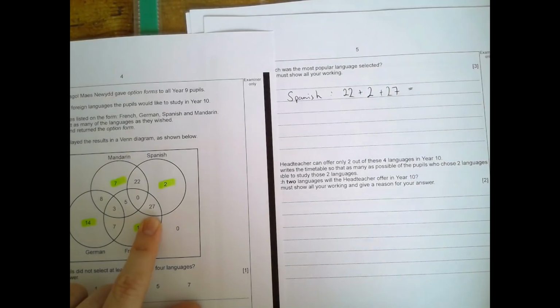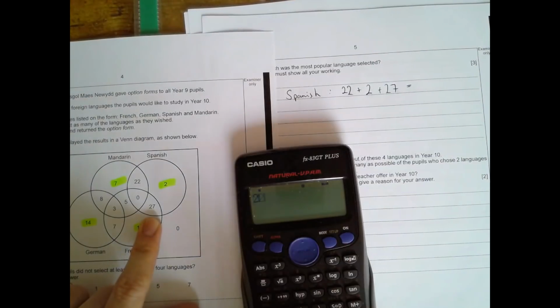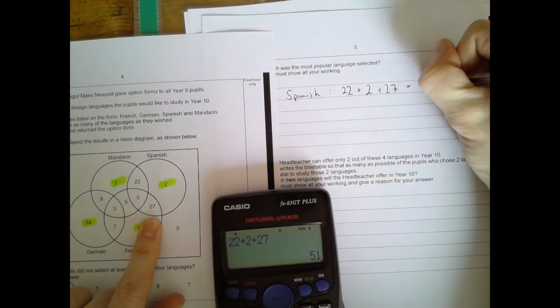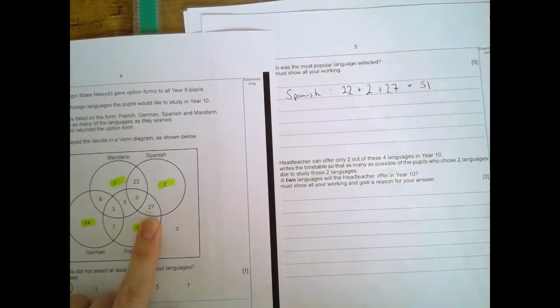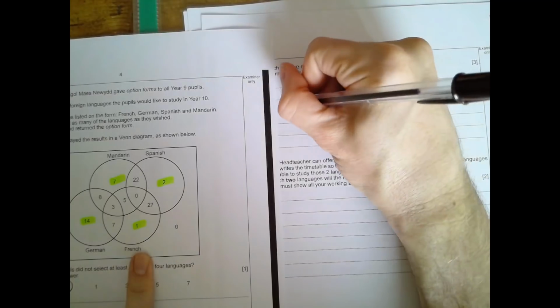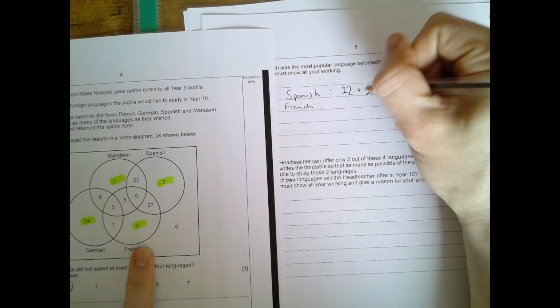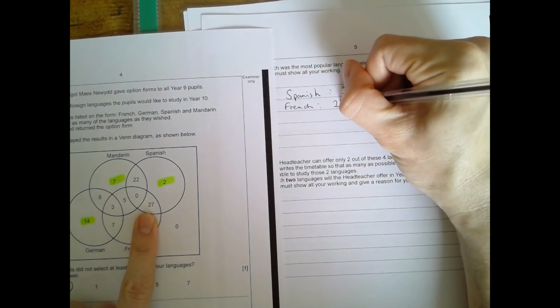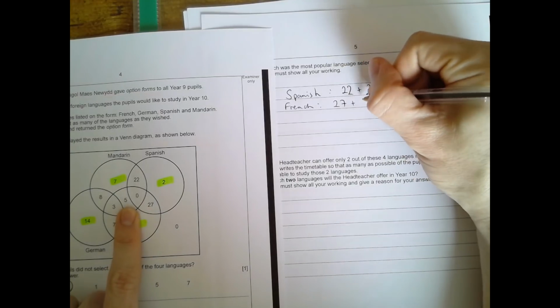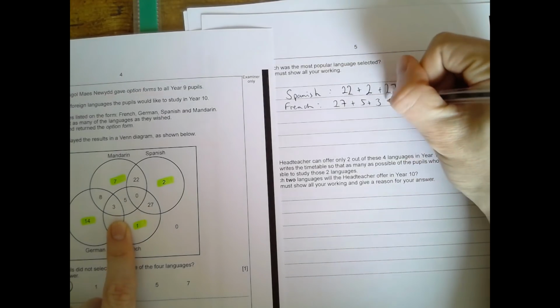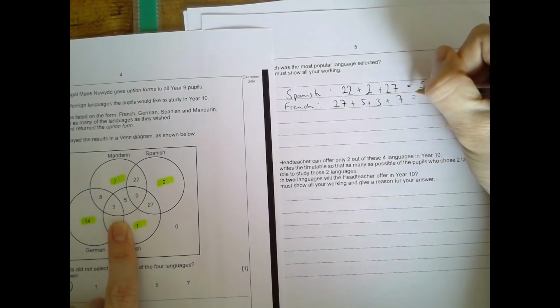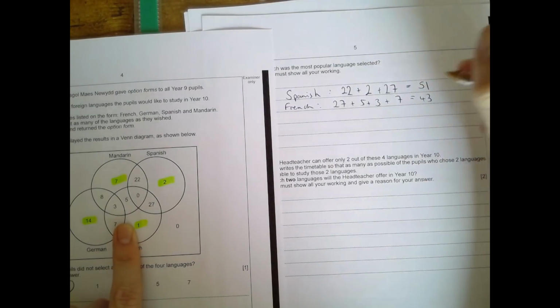So that equals, not worth doing that in your head in case you get it wrong, 22 plus 2 plus 27 is 51. And then I'll complete the same sort of work for the following subject. So for French, it's going to be 27 plus none plus 5 plus 3 plus 7, which comes to 43.